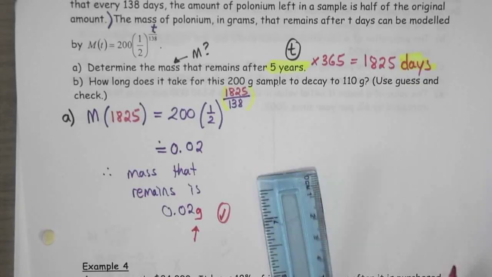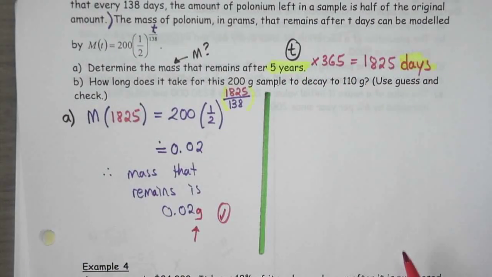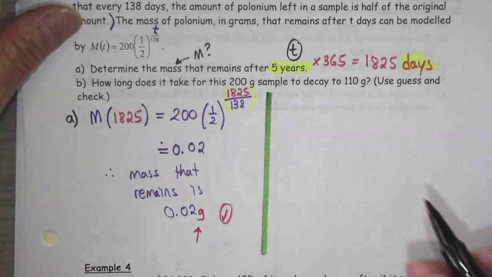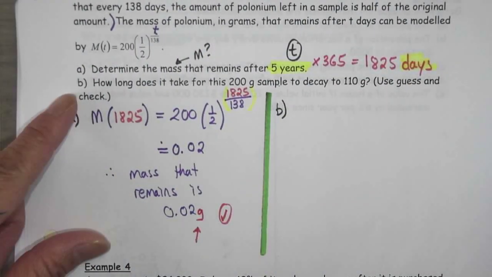Okay, good. If you ever need help with calculators, let me know. I know, those weird little words above, we have to get rid of those. All right, B. We've got B, B, B. Sorry?